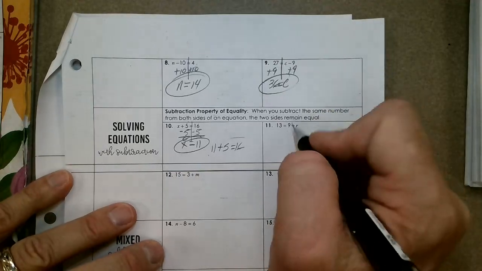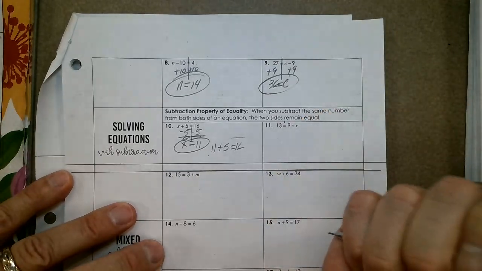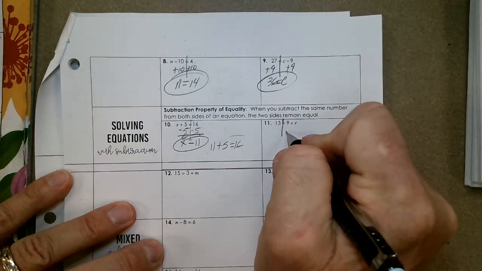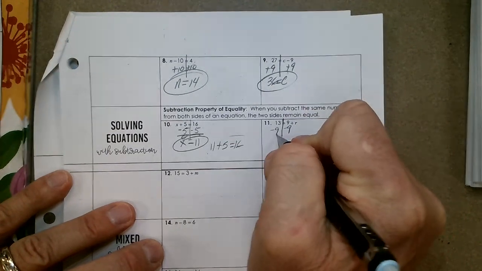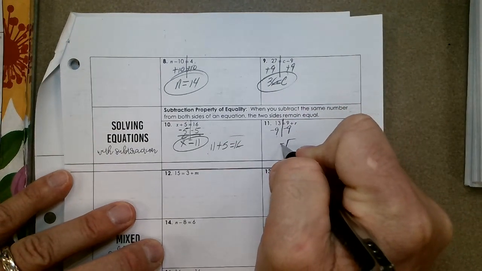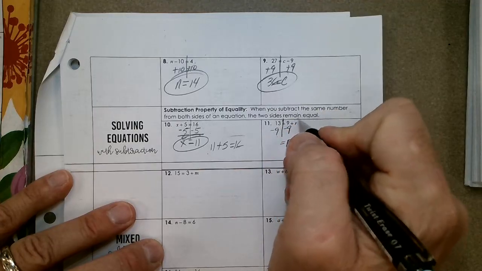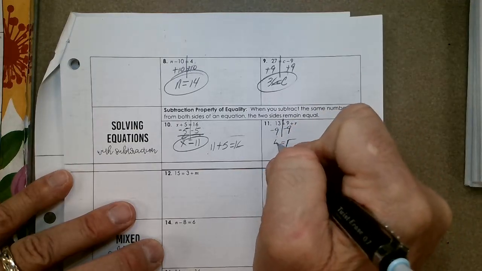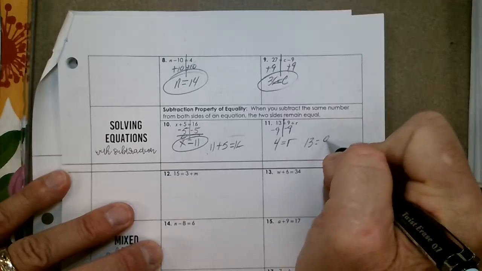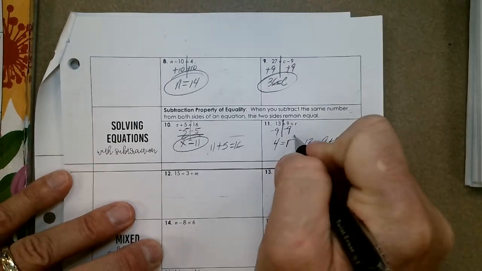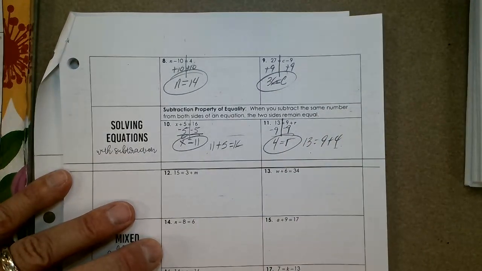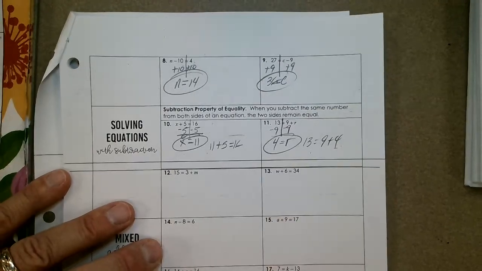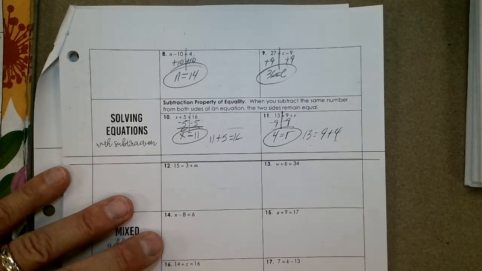I always like to circle my final solution for the variable. Okay? Next up, and I'm breaking pencils left and right here. Subtract 9, r is over here. 13 minus 9 is 4. Does 13 equal 9 plus 4? Yup, we're in good shape. Remember, variables are always lowercase. Okay?